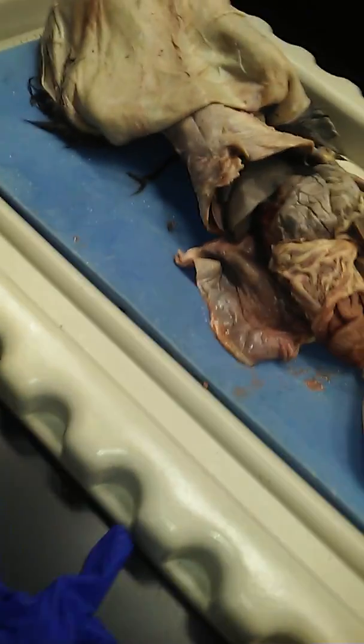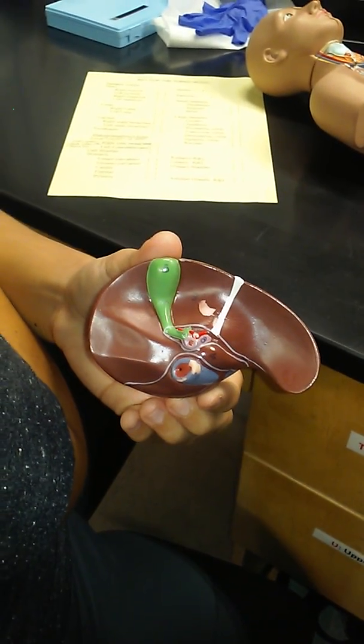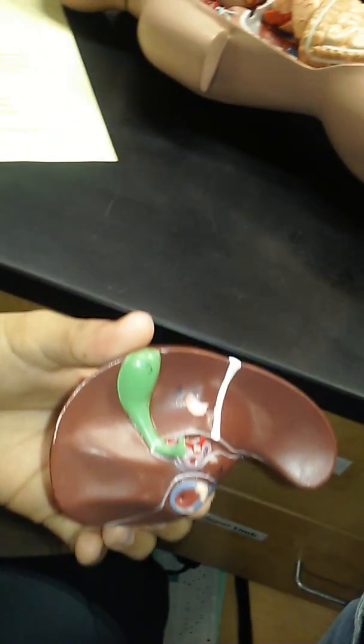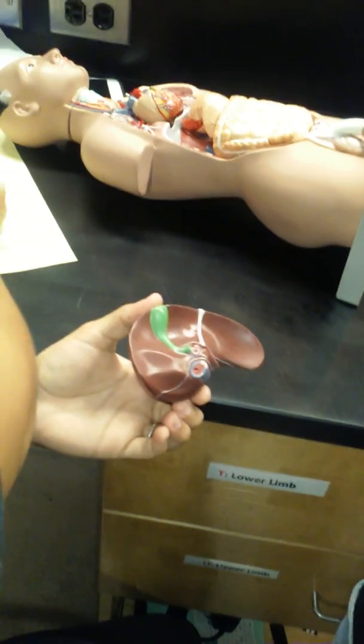It does the same with drugs, if you take some Tylenol. Right here on the inferior side of the liver, it's green, typically has a little number 5 on it. That's the gallbladder. That's the gallbladder of the liver. You should be aware of that.